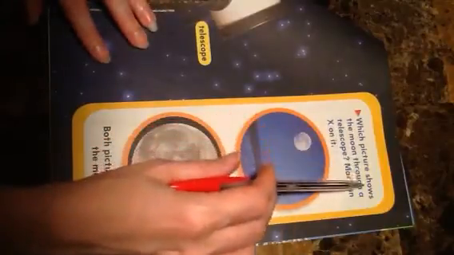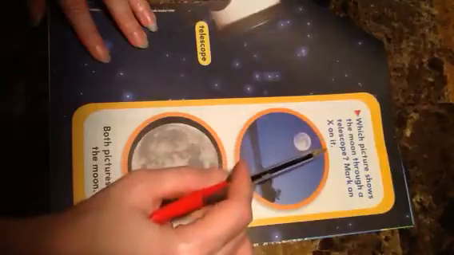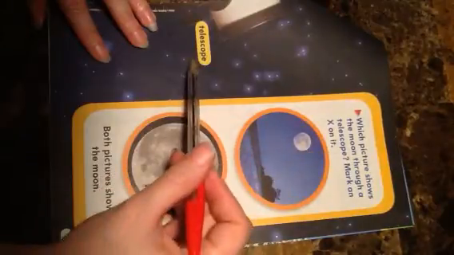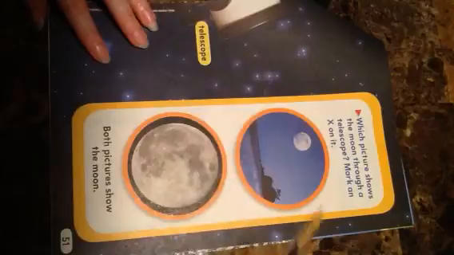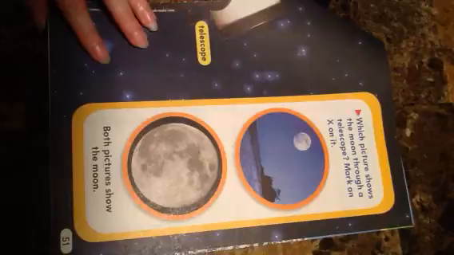On page 51 it says, which picture shows the moon through a telescope? Mark an X on it. Remember that the telescope, like the hand lens, will magnify or make things look bigger. It says both pictures show the moon. Put an X on the one you might see through the telescope. Then turn to page 52.